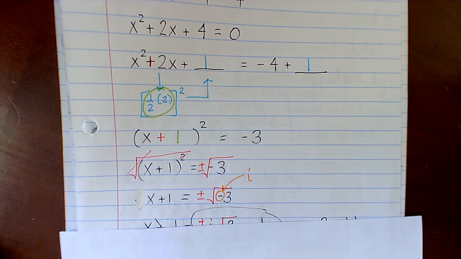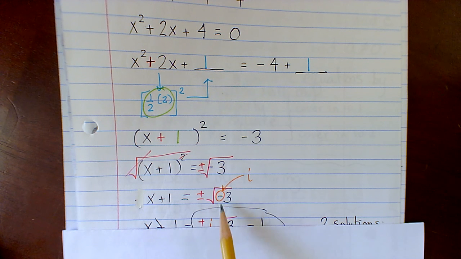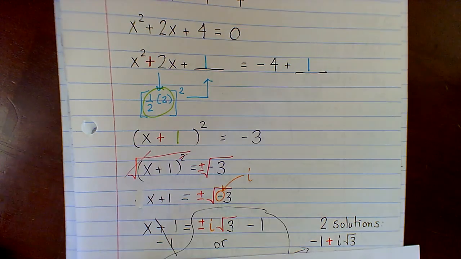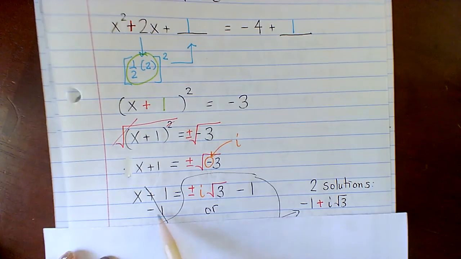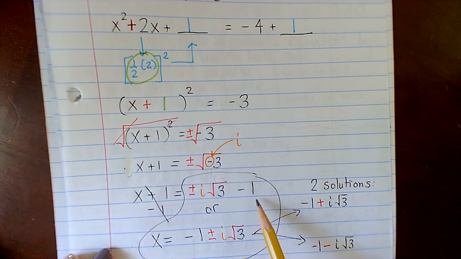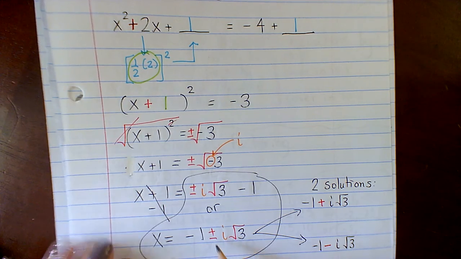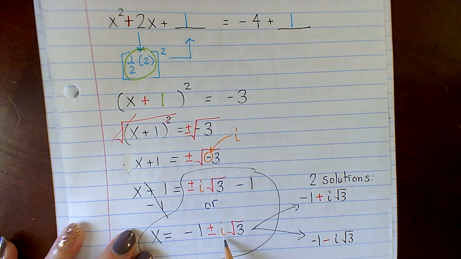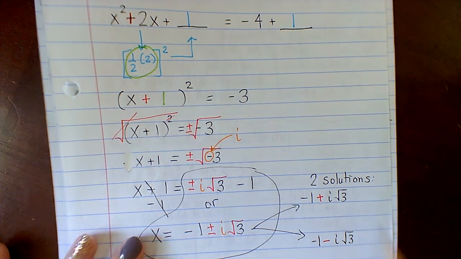Okay, so we're going to do this: x plus 1 equals plus or minus that square root of -3. That negative is going to come out as an i. So I get plus or minus i root 3. Now I do need to subtract 1 from both sides. And so what I did was I wrote it like this, by subtracting that 1. You could also write it like this, if you wanted to put that -1 first, and then the plus or minus i root 3, you could.